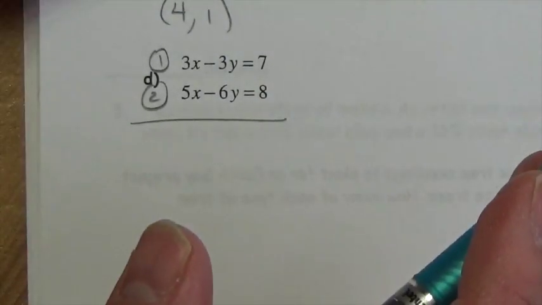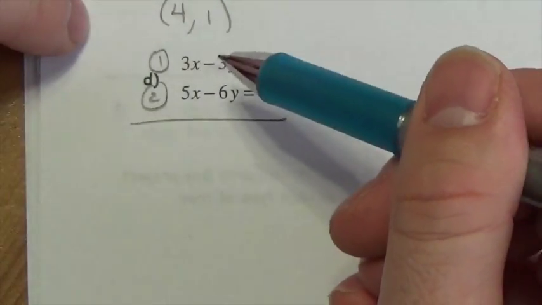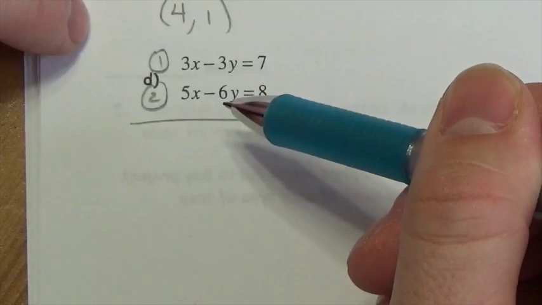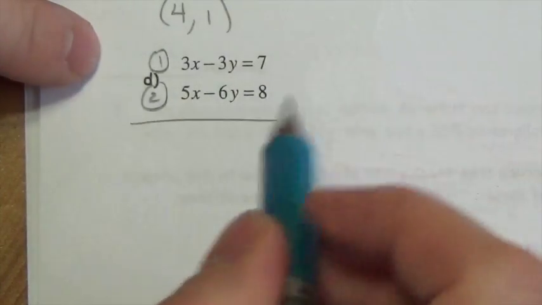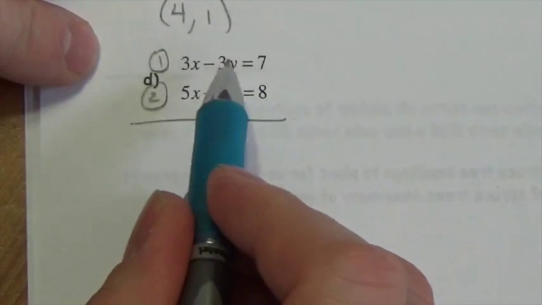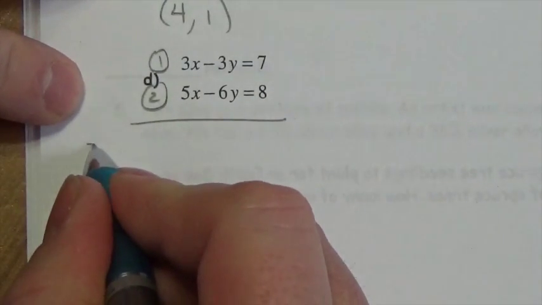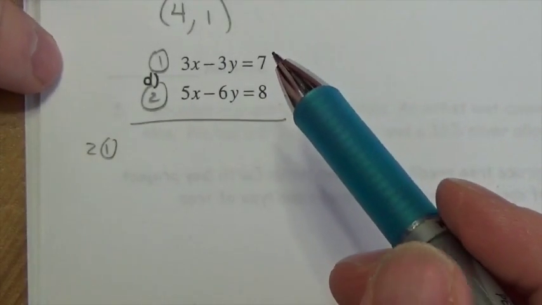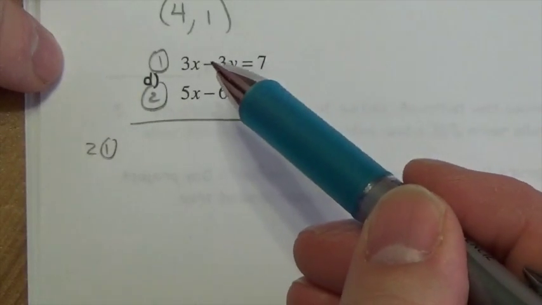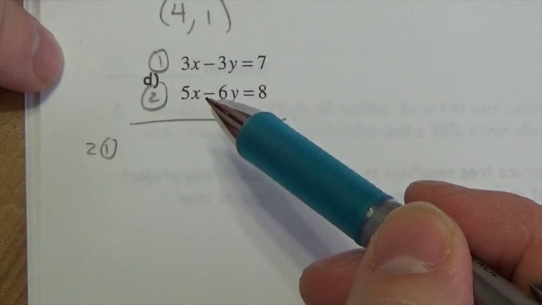Now, I could do that. But let's look at the y here. This is 3, this is 6. The lowest common multiple between 3 and 6 is 6. All I have to do is multiply that first equation by 2. So 2 times 1. Now I have to be super careful about this. This is subtraction, this is subtraction.